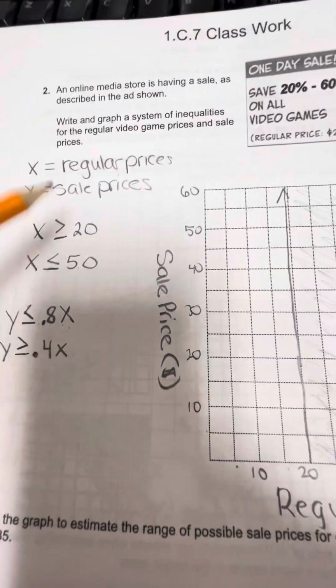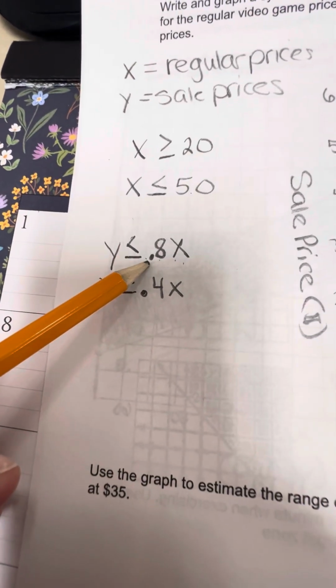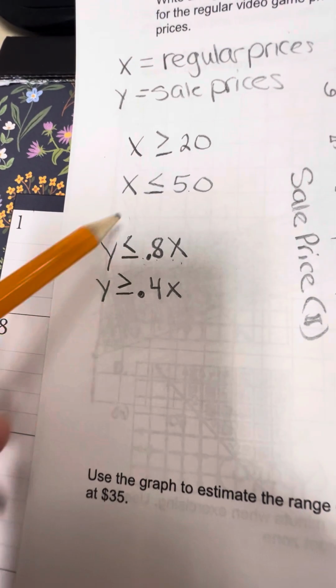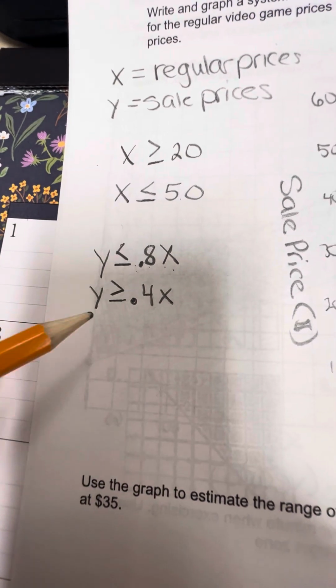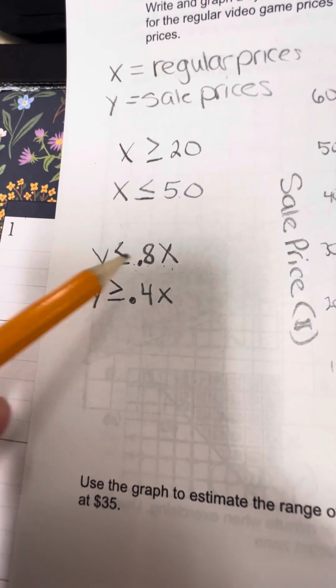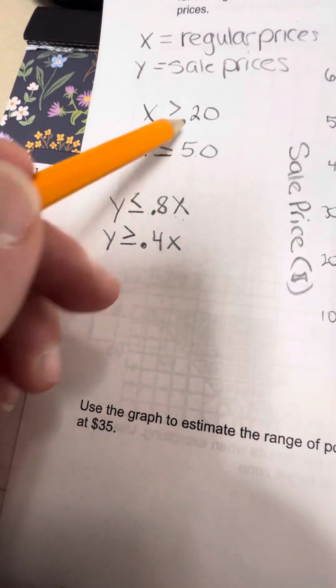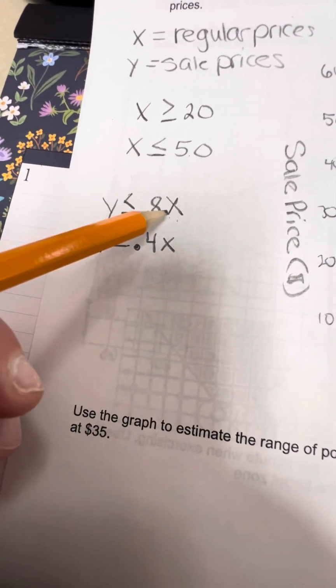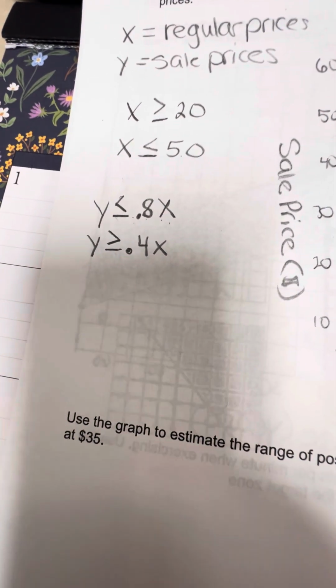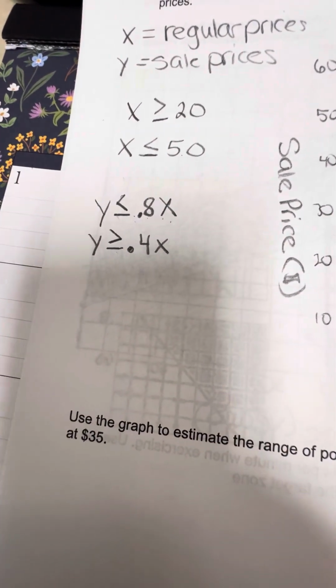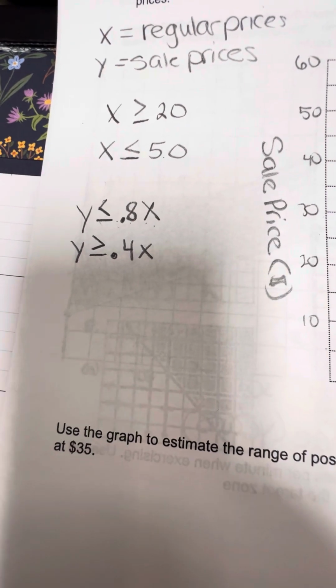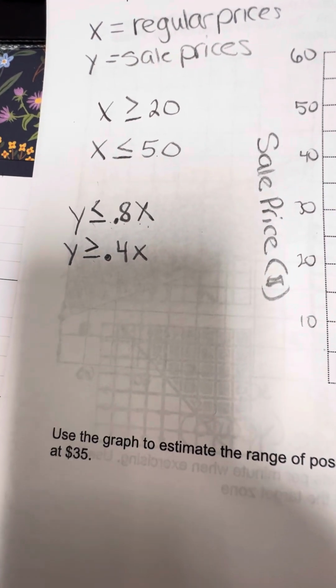So we were talking about having 20% off and 60% off. If I have 20% off of the price, then I'm paying for 80% of the game. And if I have 60% off, then I'm paying for 40% of the game. So that is why I have these two numbers instead of 20% and 60%. So what I'm going to do here is take these two numbers of the regular prices and pop them into the X value to find out what would be the minimum value and what would be the maximum value if the game was 20% off or the game was 60% off.